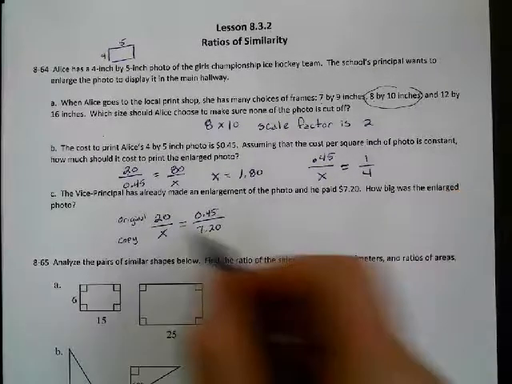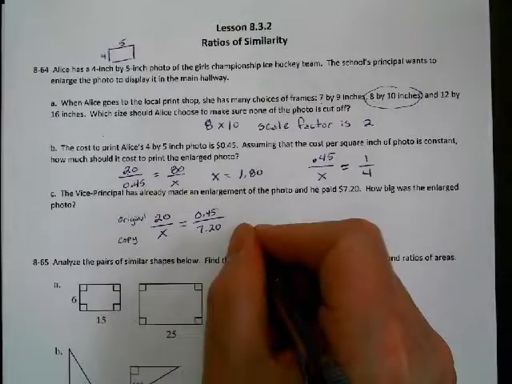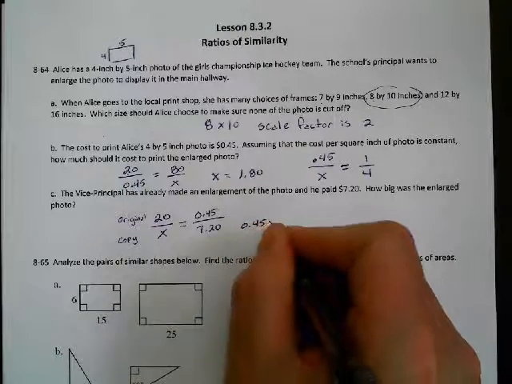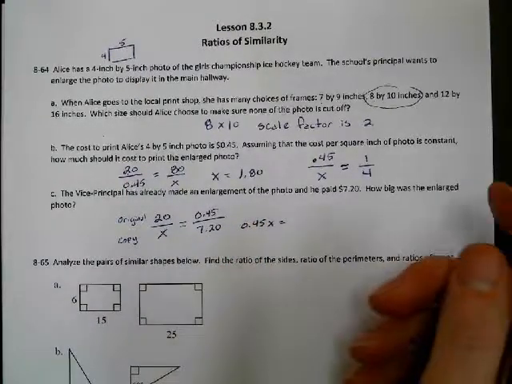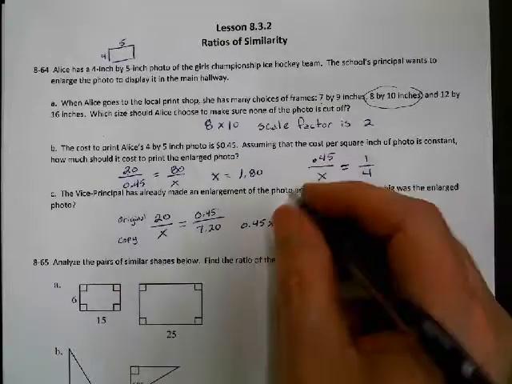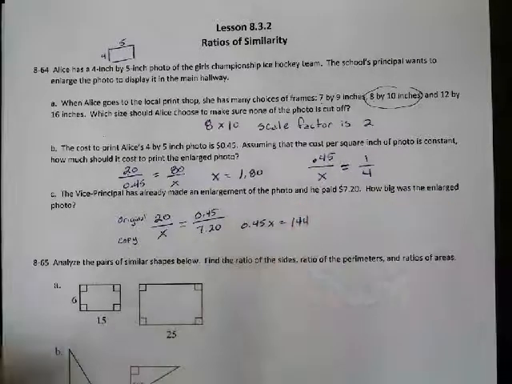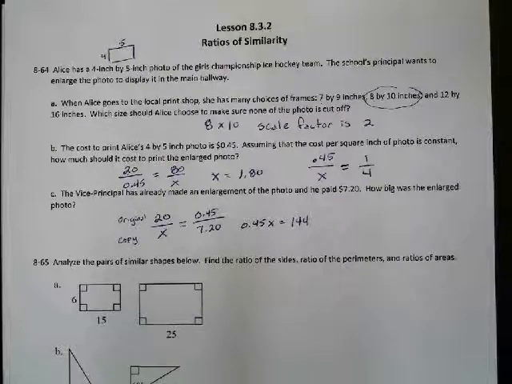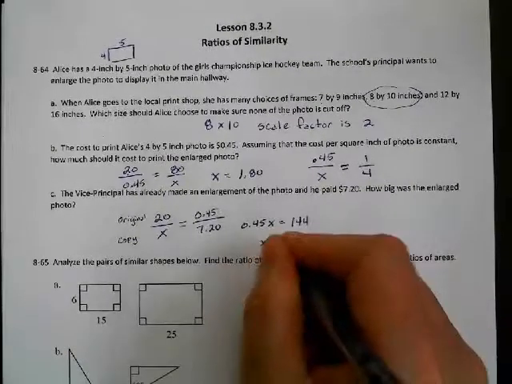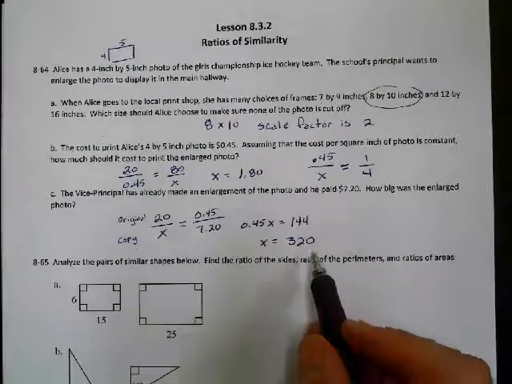So if we do cross products here, we would do 0.45 x equals 7.2 times 20, yeah, 144. So we'll divide by 0.45, and we end up with 320. So that's how big the photo is.